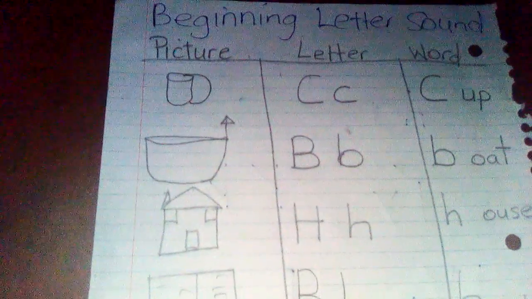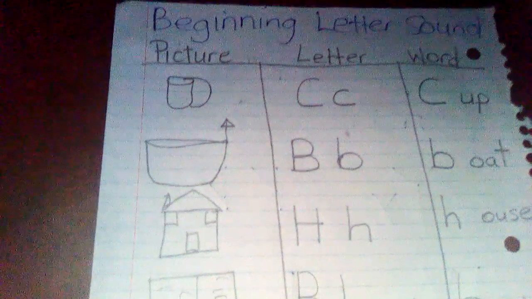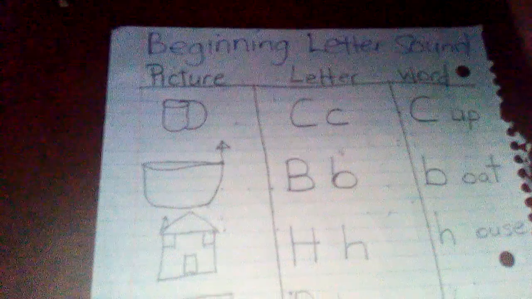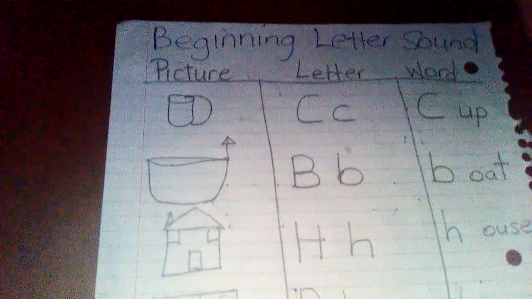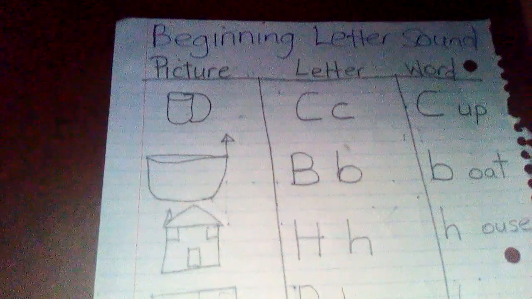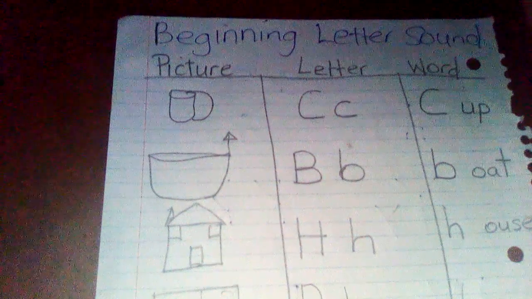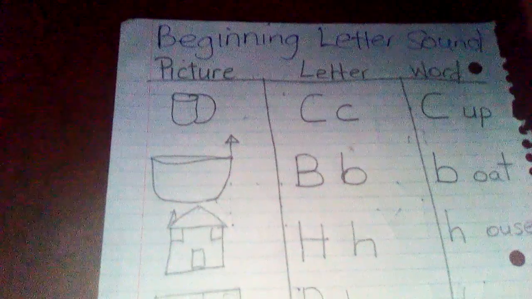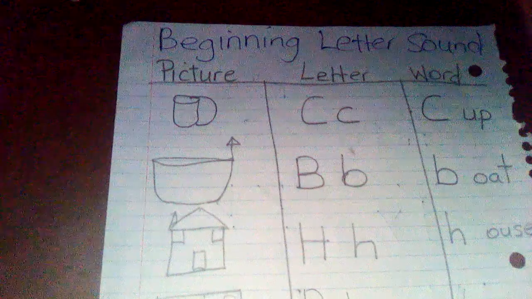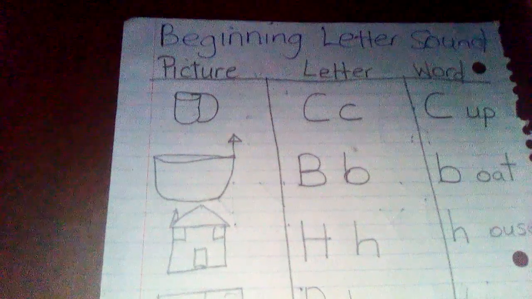Now we have this letter square, but it's like a picture graph, right? So you can see on this one, it's beginning letter sound. And you have the picture, you have the letter, and you have the word, right? What this seeks to do for those learners is that they can look at the picture. The first thing you do is present to them the picture. Persons will be able to identify a picture. So they can look at the picture for the first example and say, oh, that's a cup.